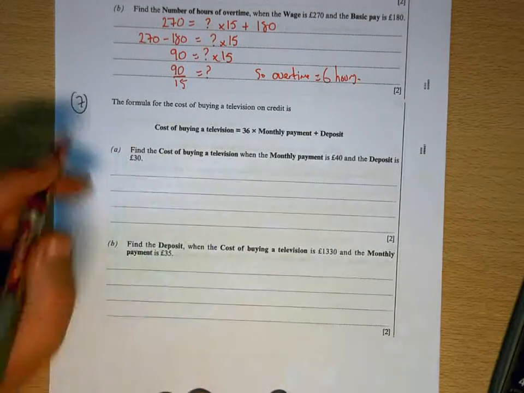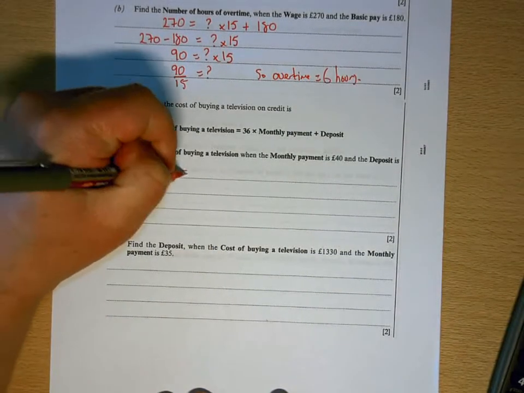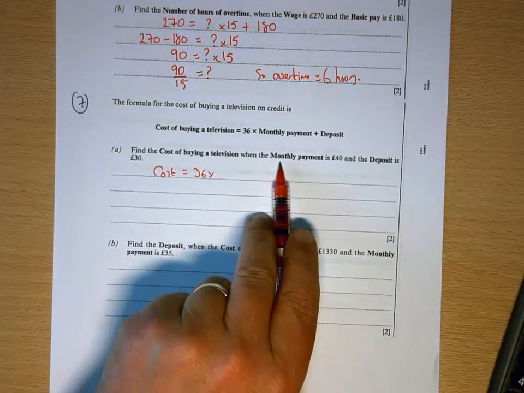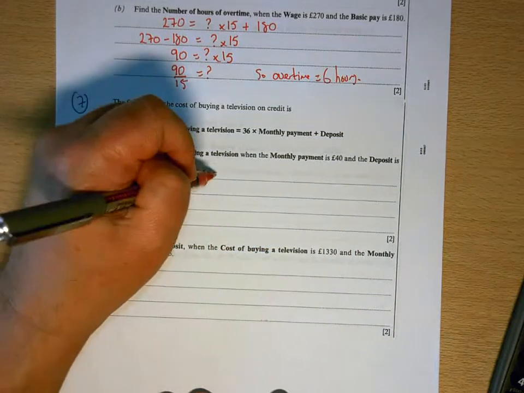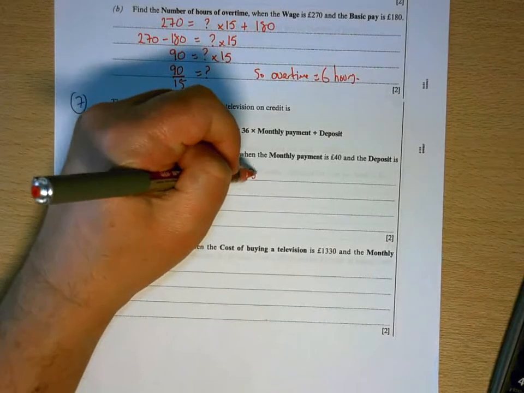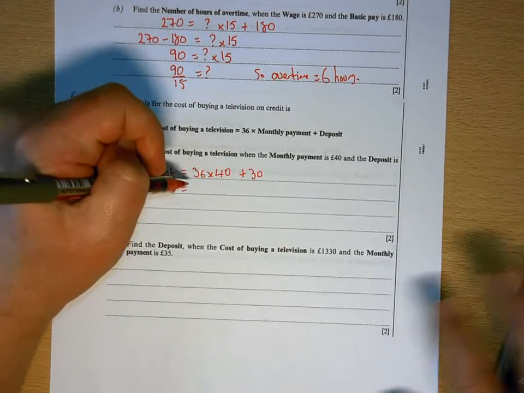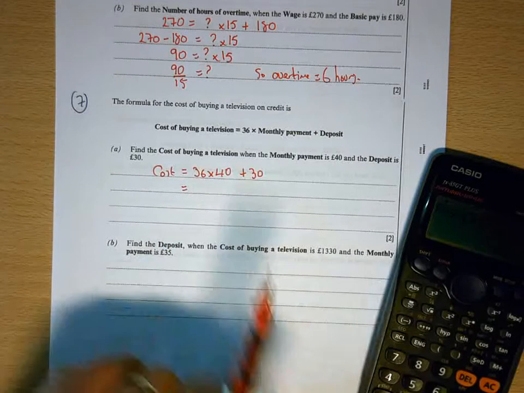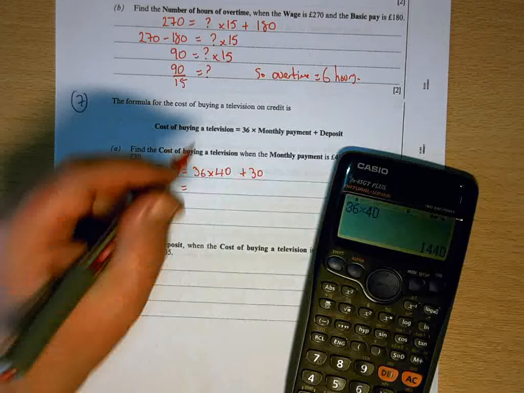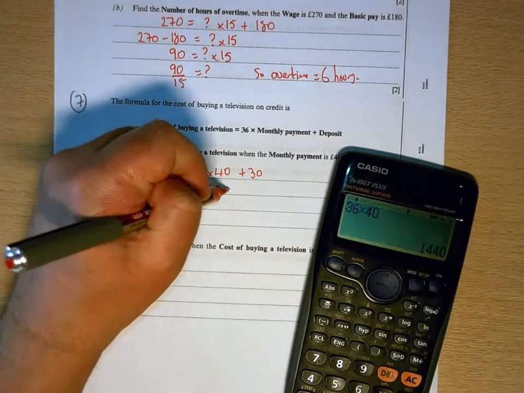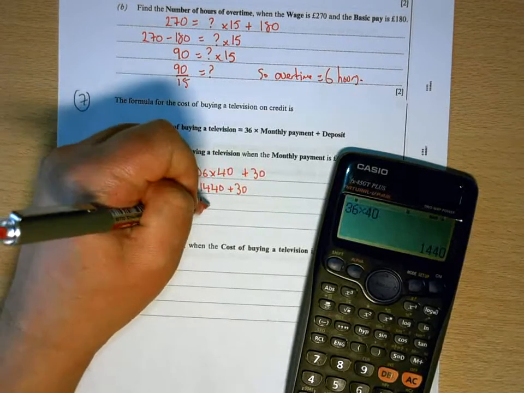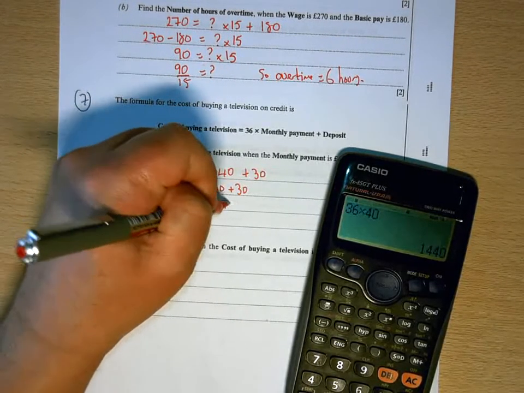Right, so we want to find the cost. That's going to equal 36 times the monthly payment, which in this case is £40, plus deposit, which is 30. When we evaluate that, the first thing we do is work out what 36 times 40 is. Then add on 30. So the cost of this TV is going to be £1,470.